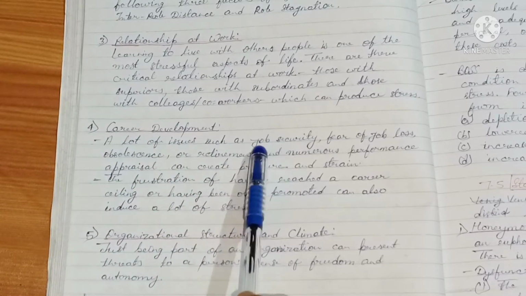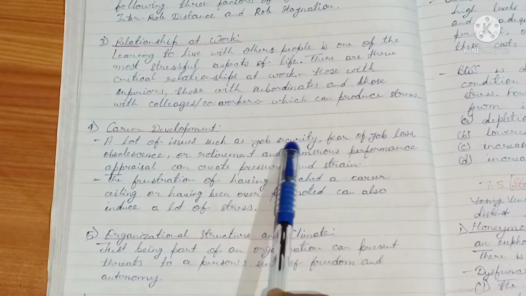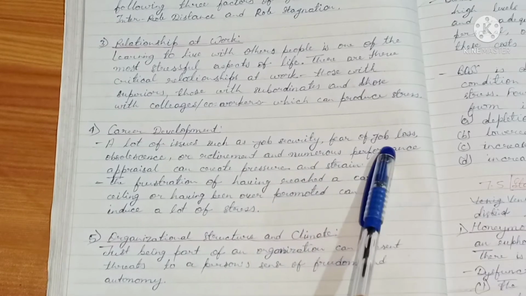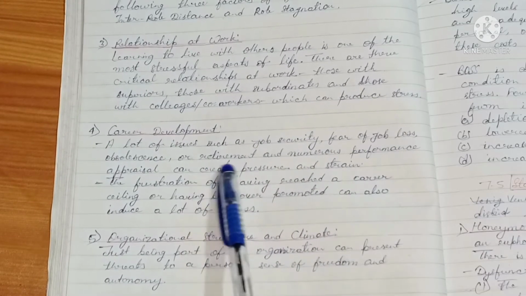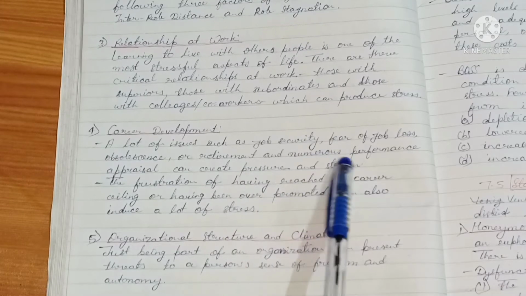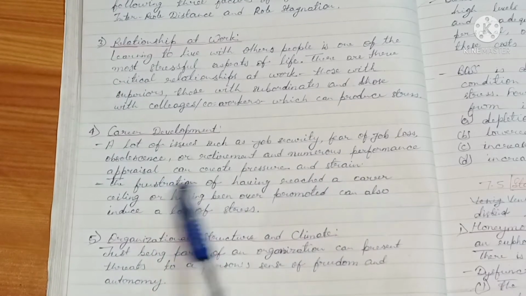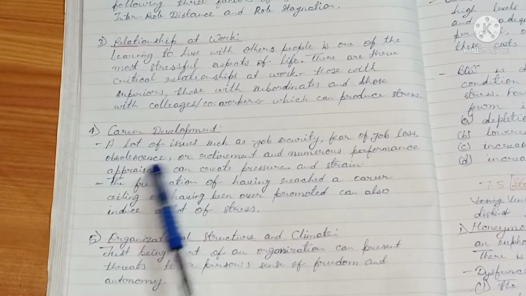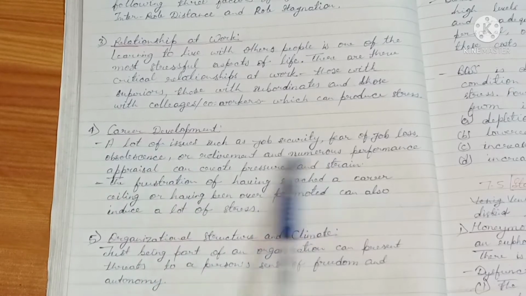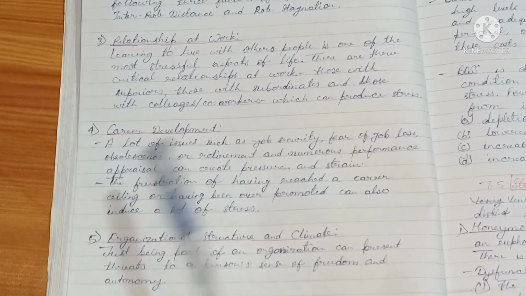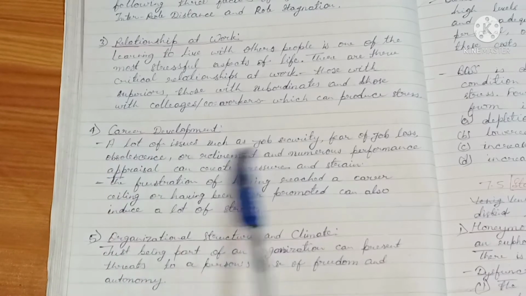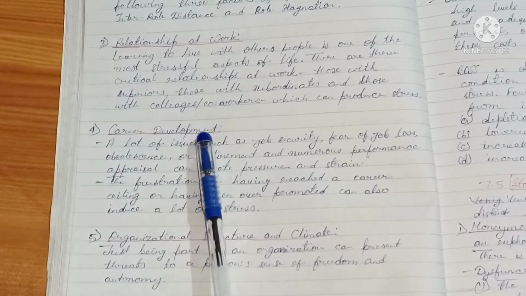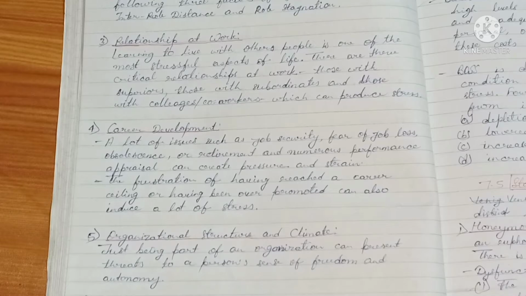So career development means job security. Second, job loss, fear of job loss, retirement, and different types of performance appraisal. These all things can cause stress, because these all things are related to career development. So that's why these all things come under career development.